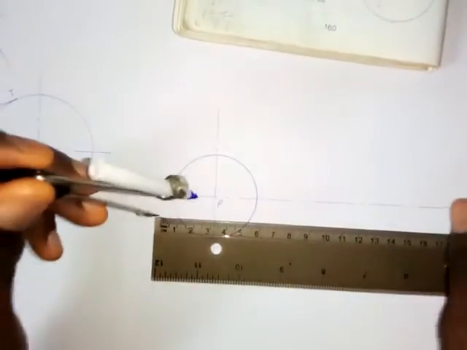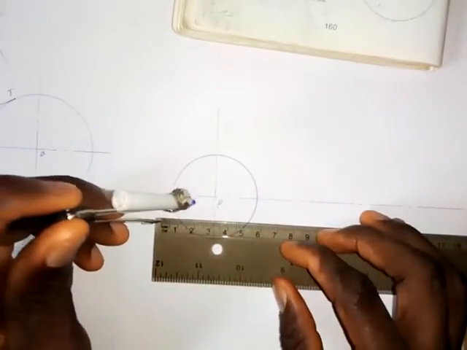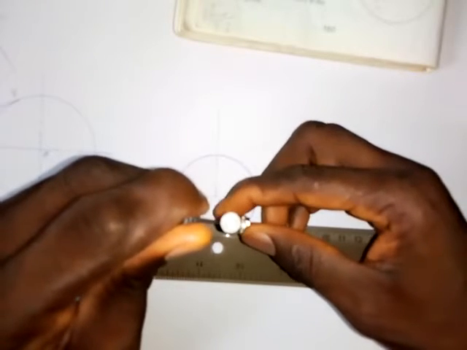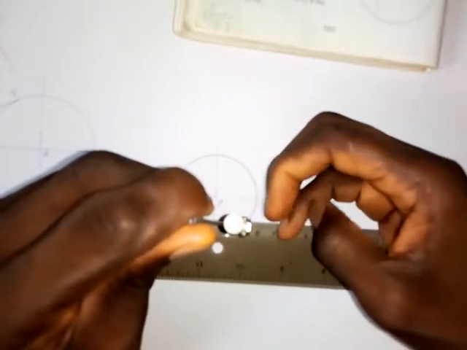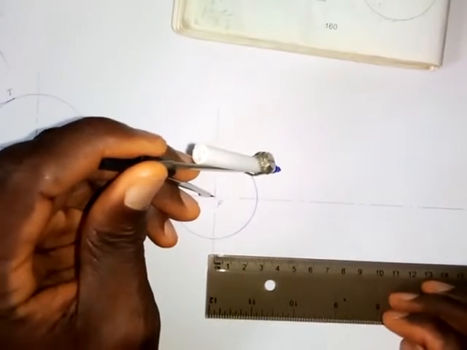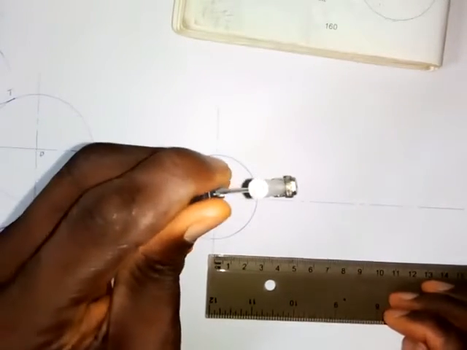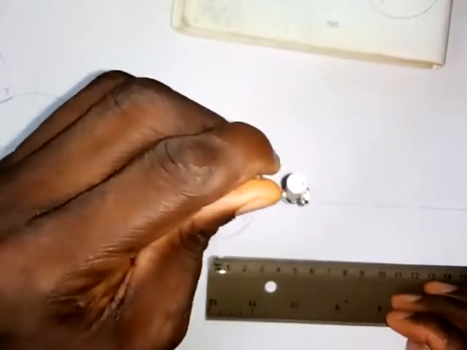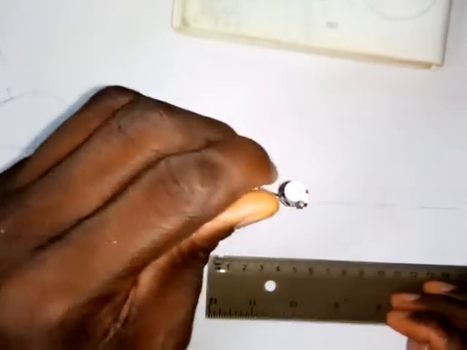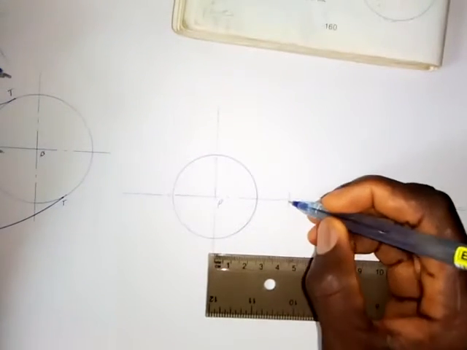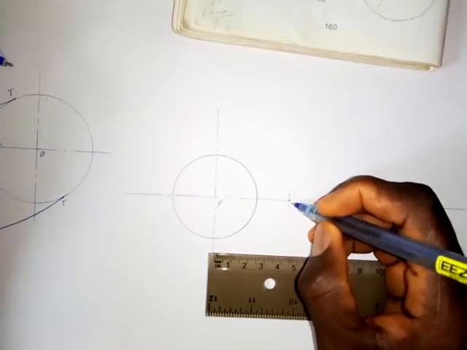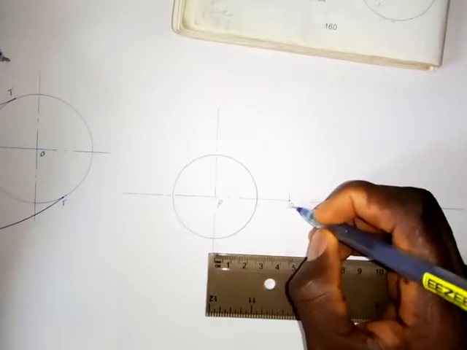I will take 45 mm from the ruler, put it at the center of circle P, and draw an arc on this line. So this is the center for circle Q. I will call this Q.